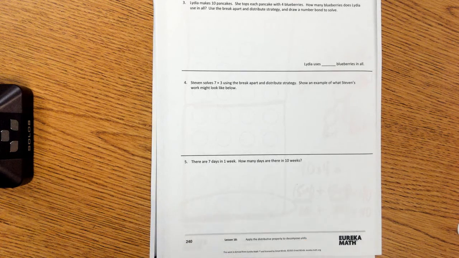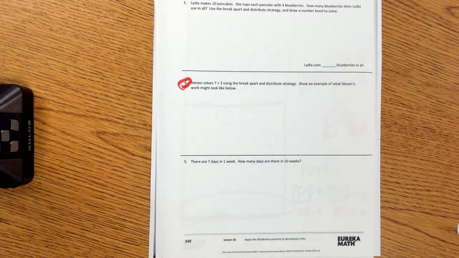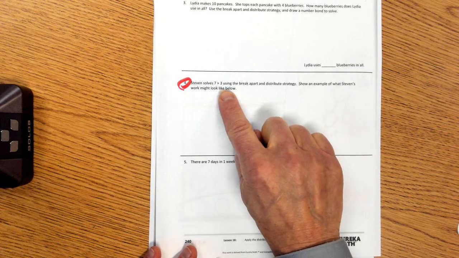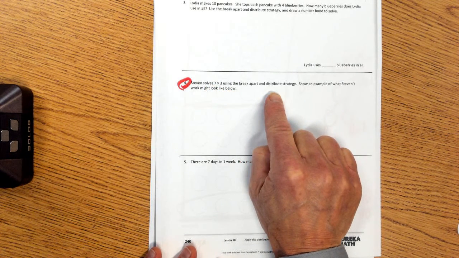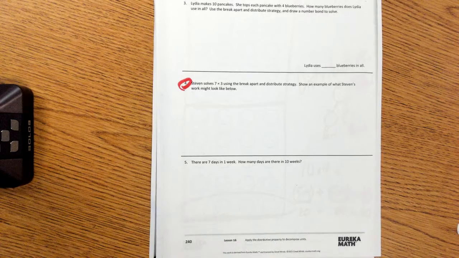Let's do number 4 together here. So it looks like Stephen's got a challenge here. Stephen solves 7 times 3 using the break apart and distribute strategy. Show an example of what Stephen's work might look like.